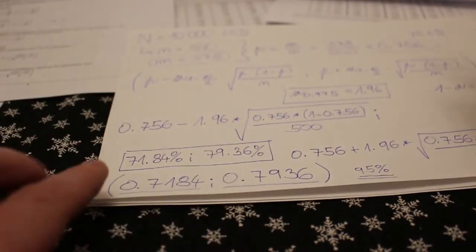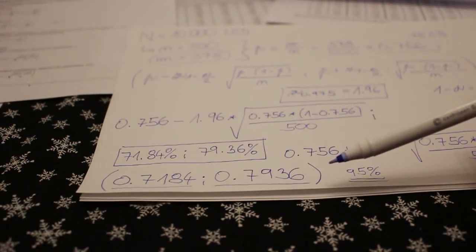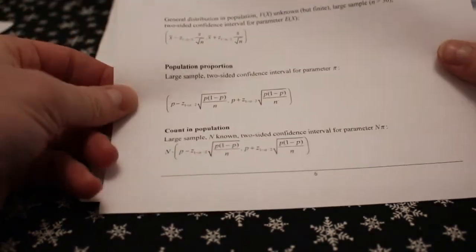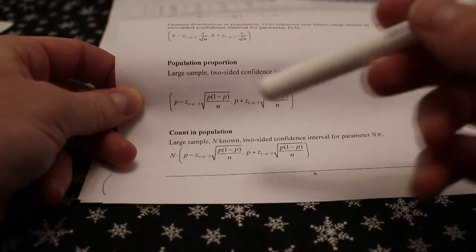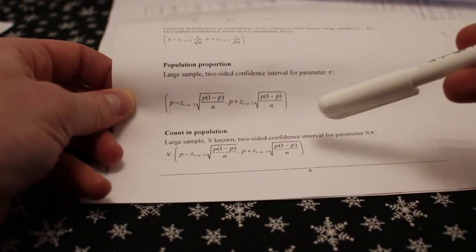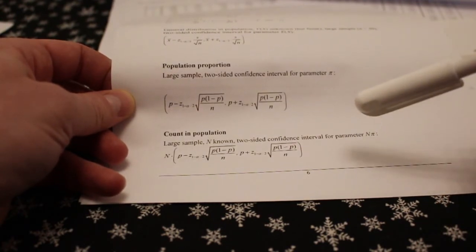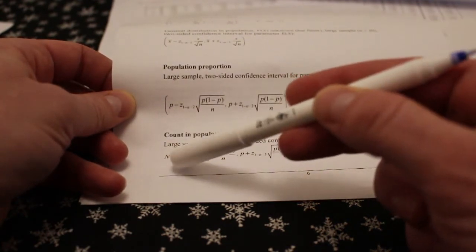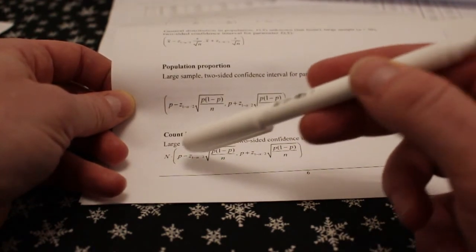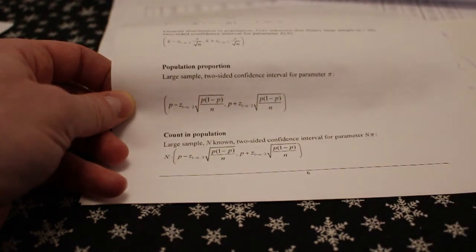So you can write here in your formulas count in population, large sample, two-sided confidence interval for parameter N times p. I will multiply the proportions by this capital N.